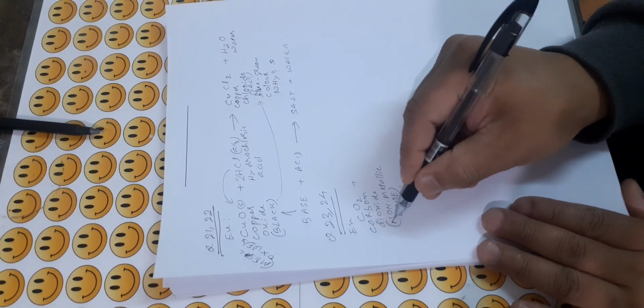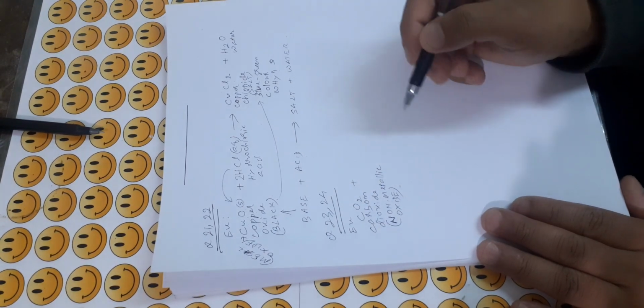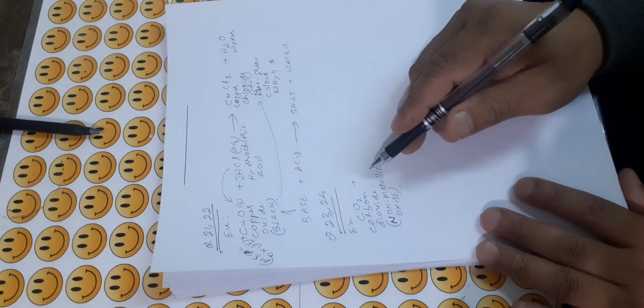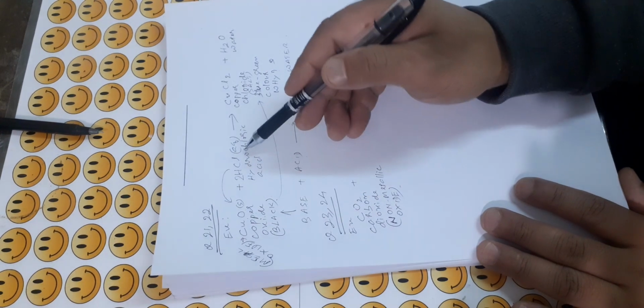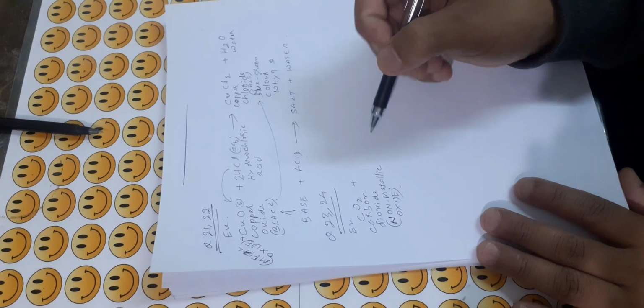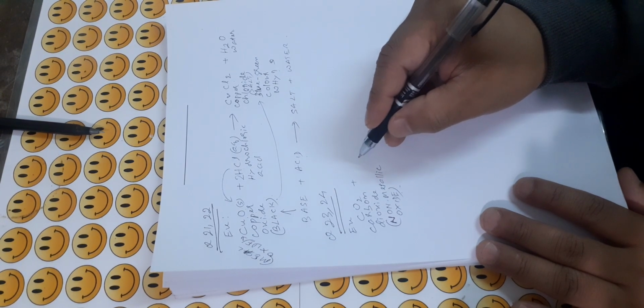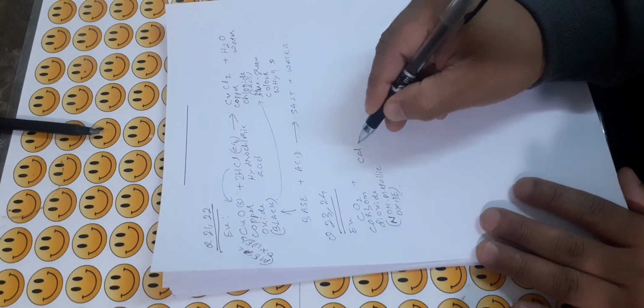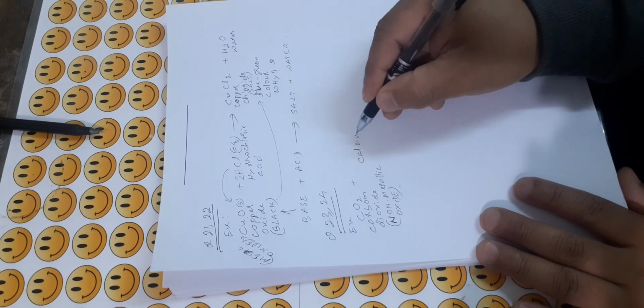So how do non-metallic oxides react with bases? That's what they're saying. How do metallic oxides react with acids? How do non-metallic oxides react with bases? Opposite. So take a base, very common, let us take calcium, a little bit below the plus sign, calcium.